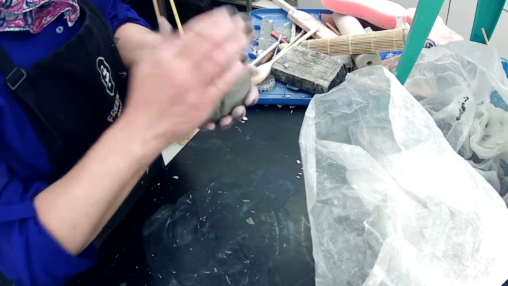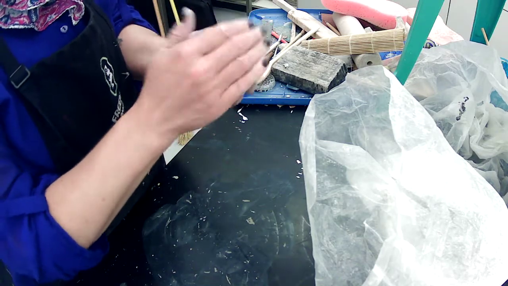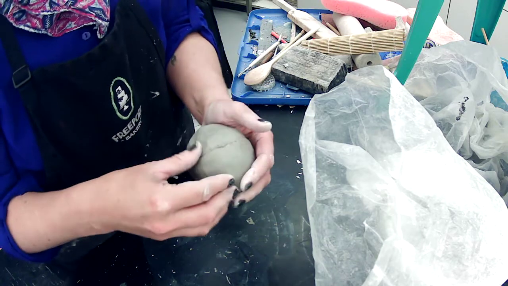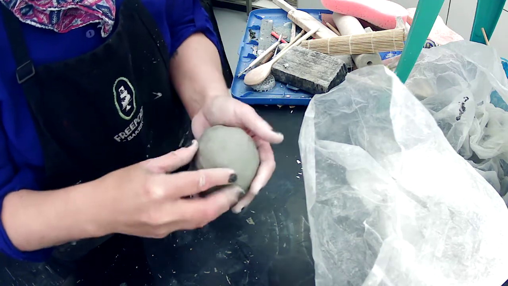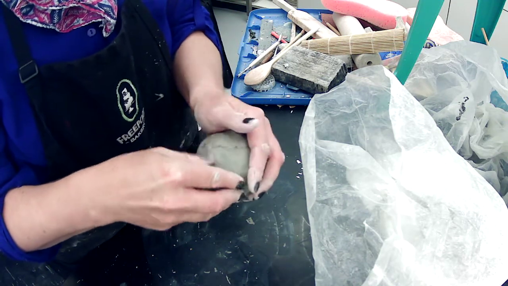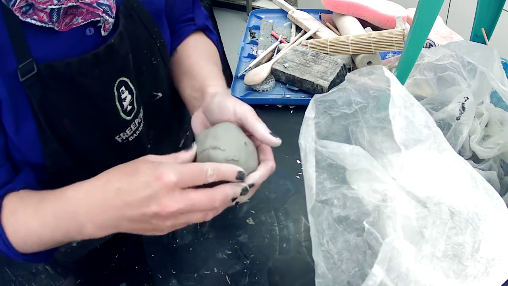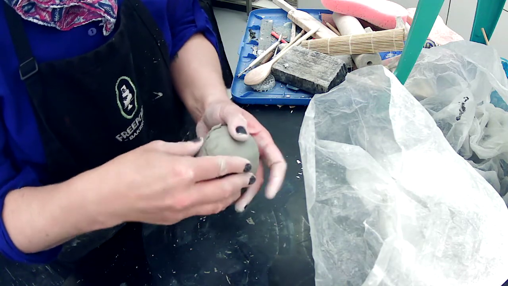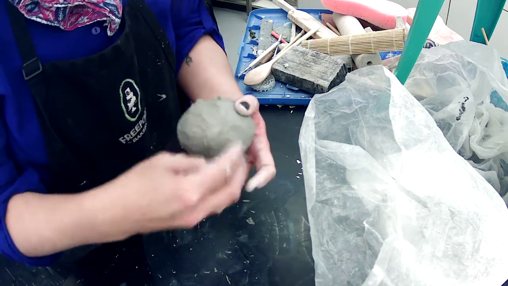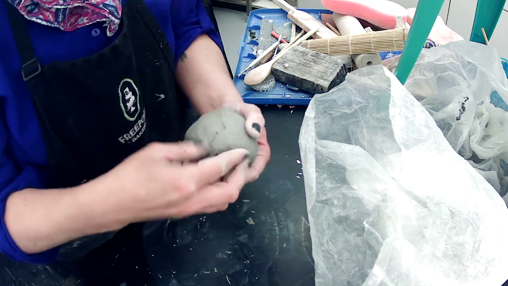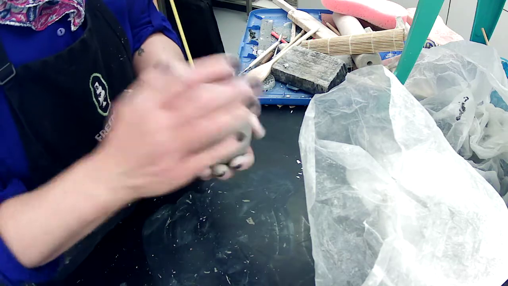Pat it. And then take your finger and seal that seam. I typically go kind of in a diagonal pattern, and then I go back the other direction on top of that. Paddle it again.